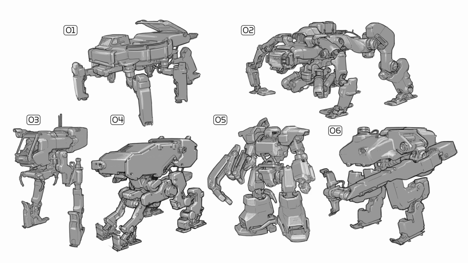A couple of other variables you can work with is size. This means that you can make a mech that looks very small, like maybe the height of a human being, or you could make a mech that's massive, like the size of a skyscraper. This is a very extreme example of deliberately playing with scale to differentiate.